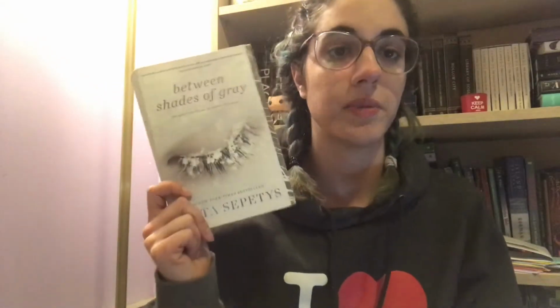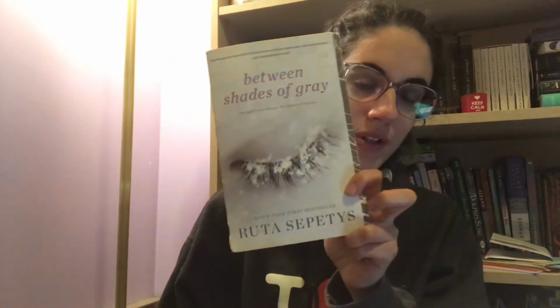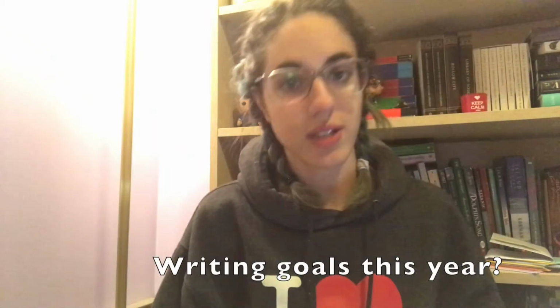This book right here is my all-time favorite book ever. It's Between Shades of Grey by, I'm not going to say her last name right, but Ruta Sepetys. I don't think I'm saying that right. It's not 50 Shades, it's Between Shades of Grey. It's amazing. It's historical fiction. It's exactly the kind of historical fiction book I aspire to write. Her writing is so sparse but so powerful, and I find that is the writing style that I want to aspire to.